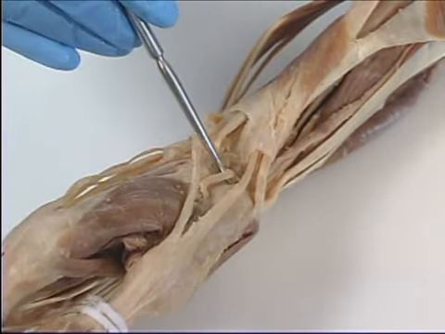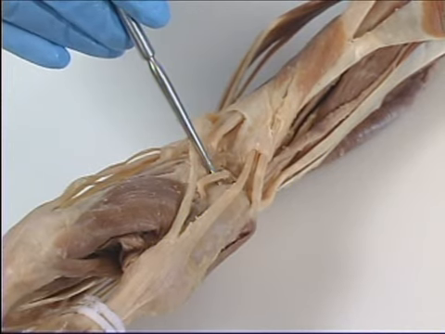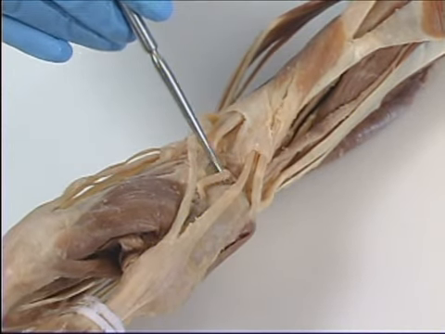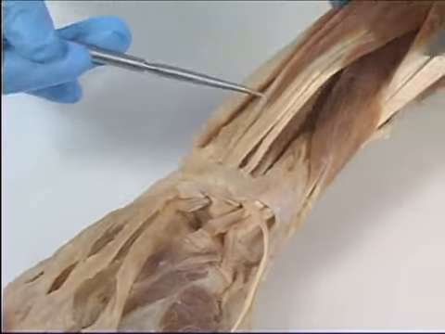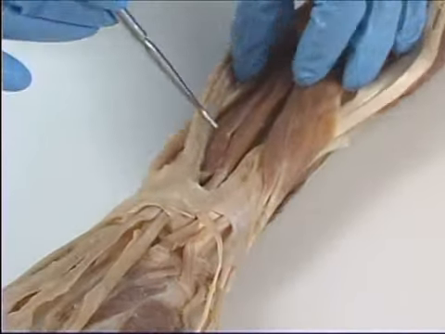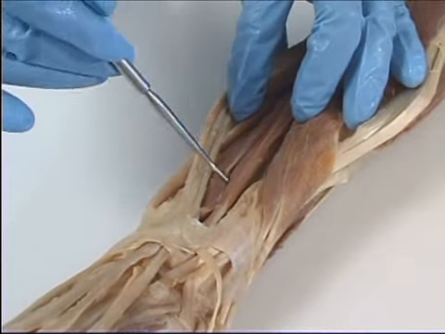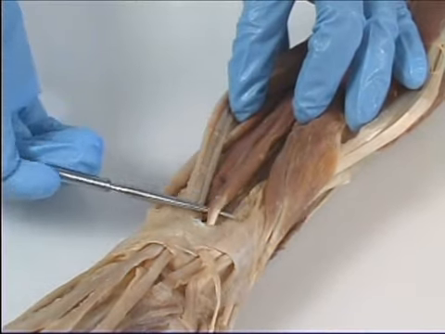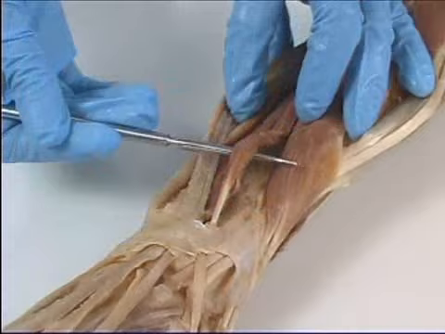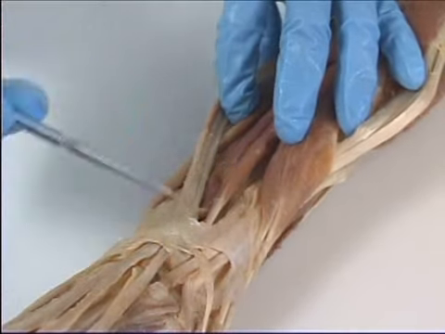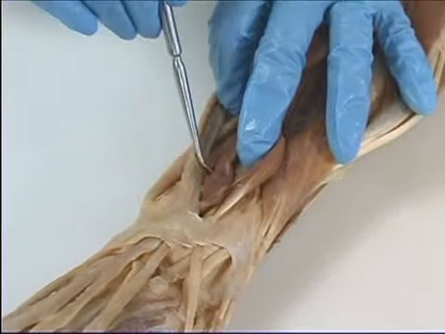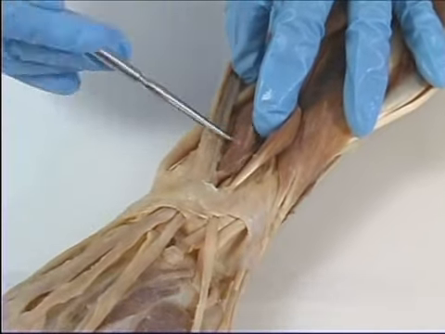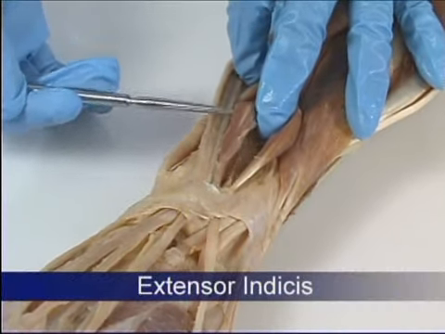Also, the base of this snuff box is formed by the scaphoid bone. Deep, we see the two muscles here. We already saw the tendon of the extensor pollicis longus, and this muscle here is the extensor indicis.